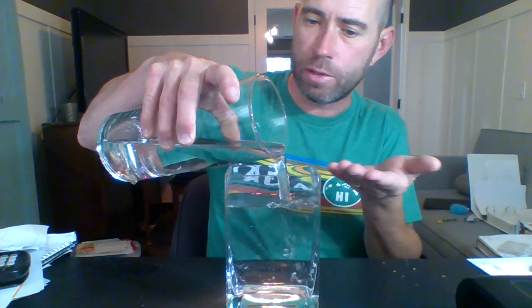Let's see, we'll do another one. This time I'm going to do a vase that's rectangular. And I want you to think about the same things. We're going to ignore this right now. Let's see what's changing. I'm going to try and do it at a constant rate. So volume is changing at a constant rate. The height is changing. Is the surface area changing? Are the dimensions of the rectangle changing? No.